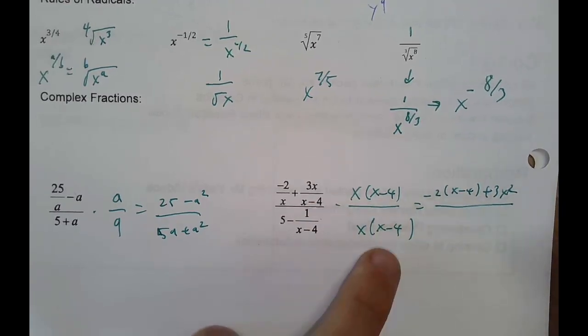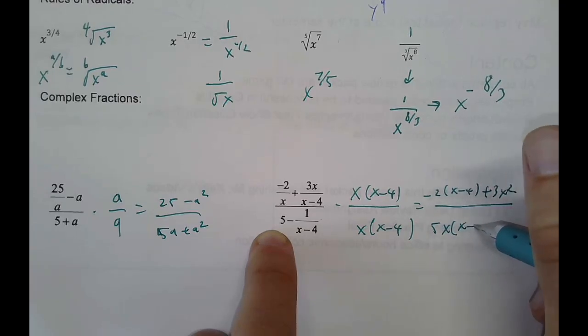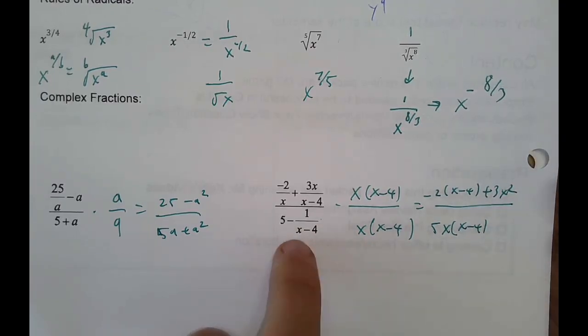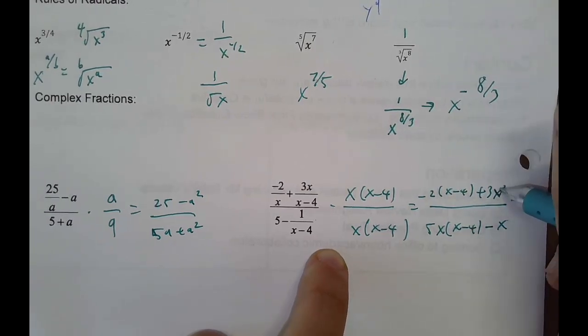Because the x minus 4s will cancel. On the bottom, nothing's going to cancel, so we're going to have 5x, x minus 4. And then here, the x minus 4 will cancel, so it'll be just a minus x. Okay? All right, that is complex fractions.